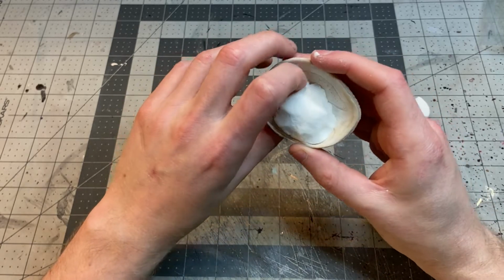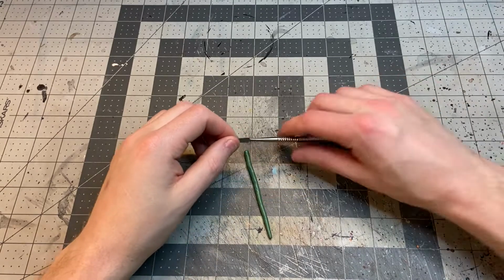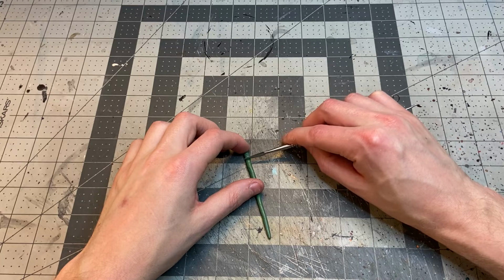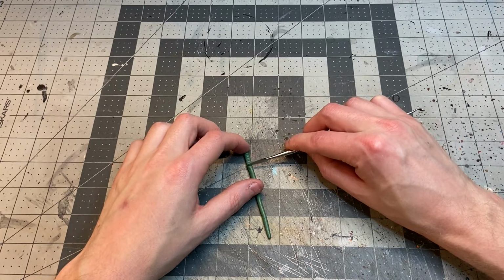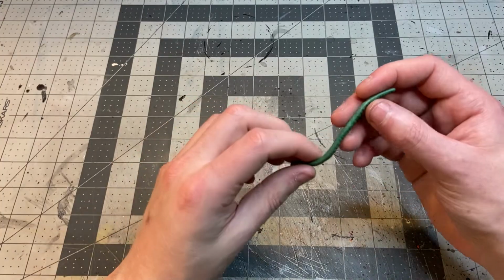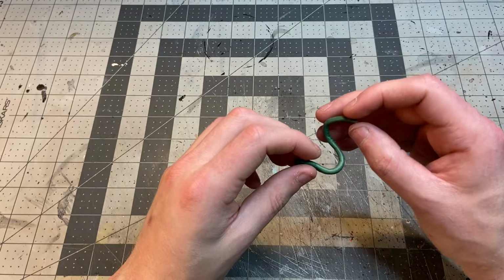I mainly use green stuff for this because green stuff is great for sort of long, thin bits. It's very sturdy and doesn't snap very easily, so that's what I went with. For the tentacles, I just rolled out a piece of green stuff and then gave it a bit of texture with the tool here, put it into an interesting pose, and then set that aside. I ended up making 2 of those.